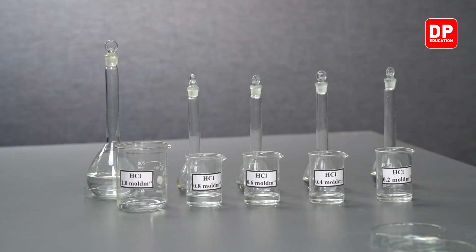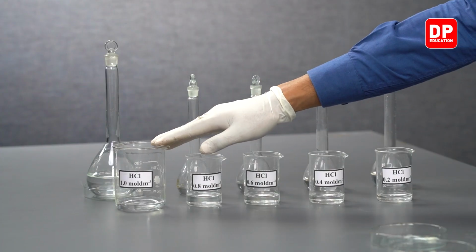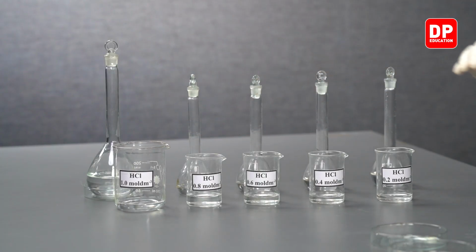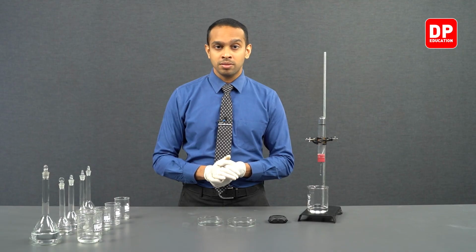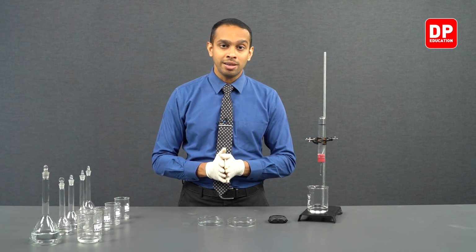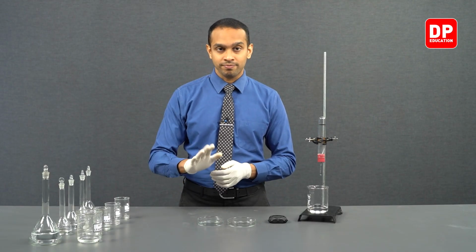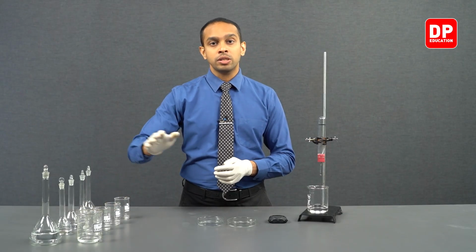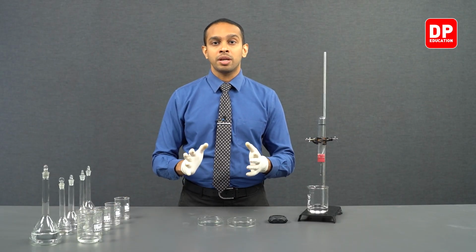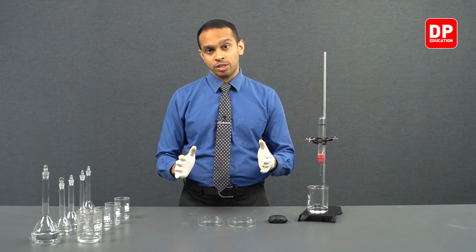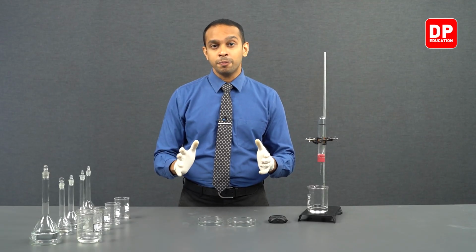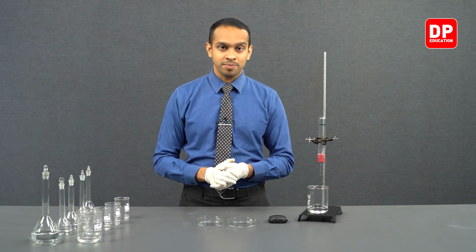And when it comes to 1.0 moles per decimeters cube concentrated HCl, we saw the same amount of hydrogen gas was collected within a very small time period, like 6 seconds or under 6 seconds. We were able to collect the same amount of hydrogen gas in under 6 seconds.